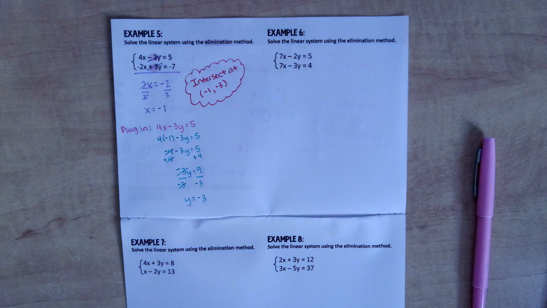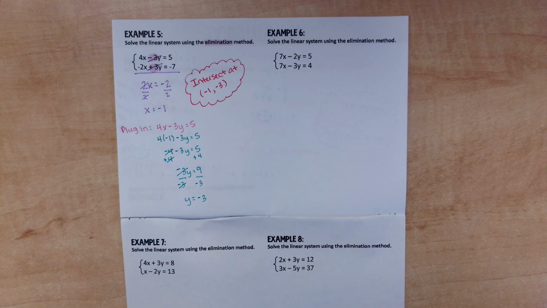Oh, my lights went off. One second while I turn those back on. So sorry about that. My lights went off. I've been sitting here too long.